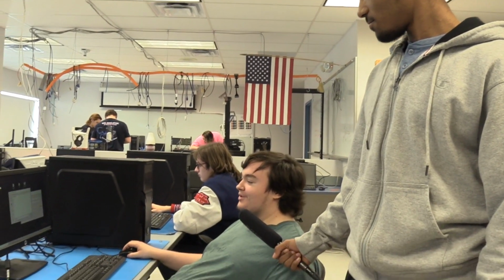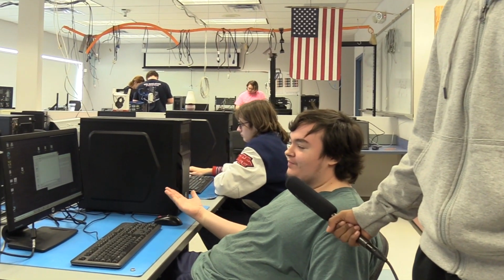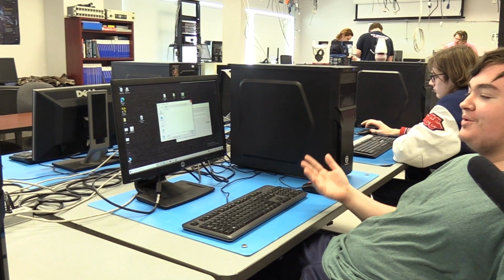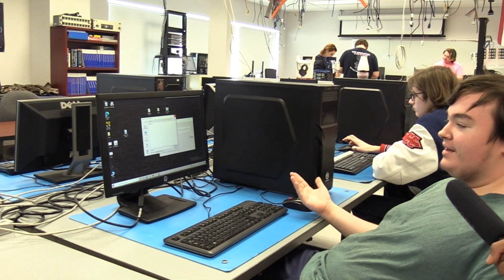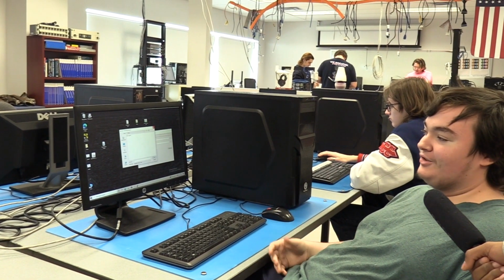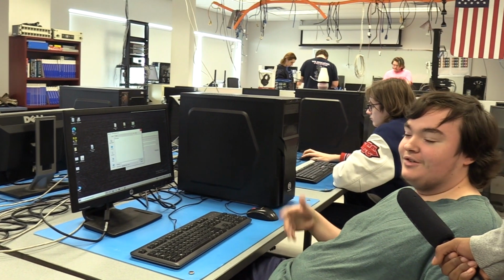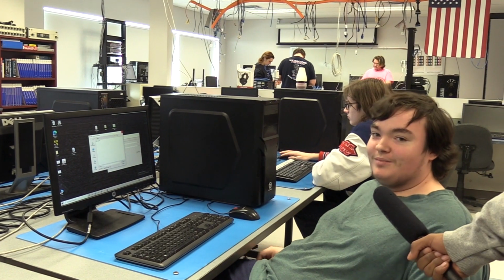So I'm basically working with a program called steganography, where you hide a message in an image, and you can send it to someone and they can extract the message from the image using the same application. And it's just a nice and secure way to transfer messages to people.